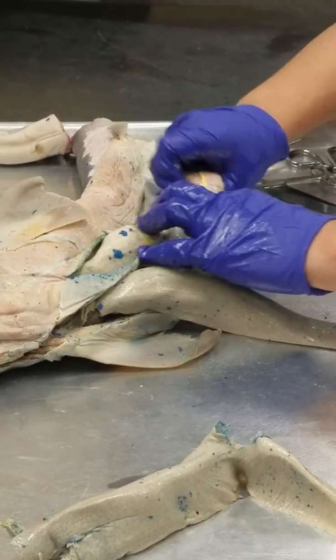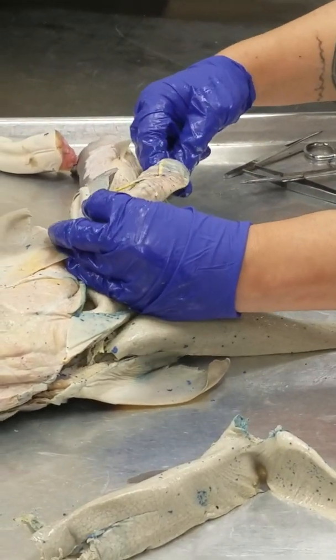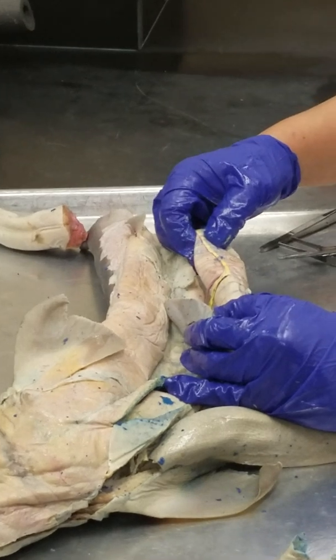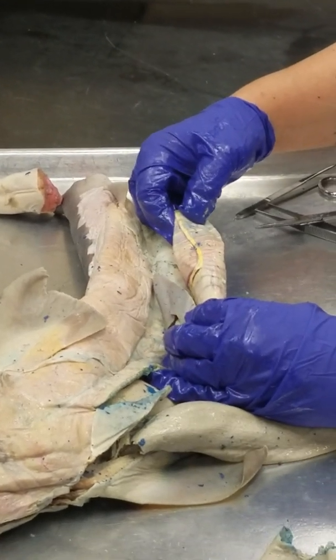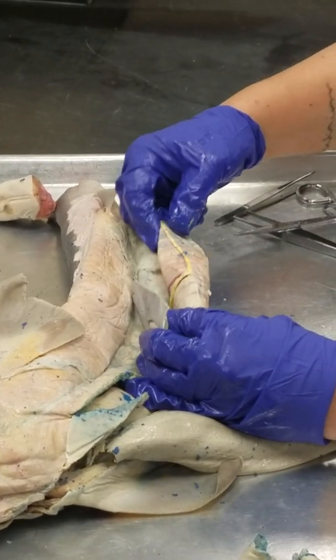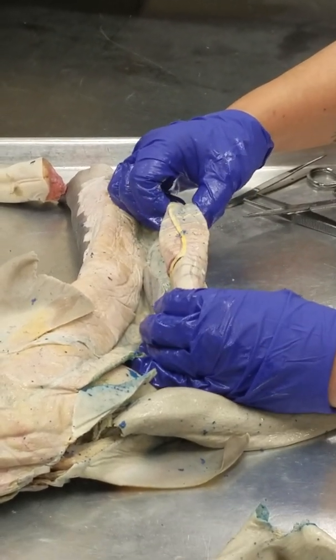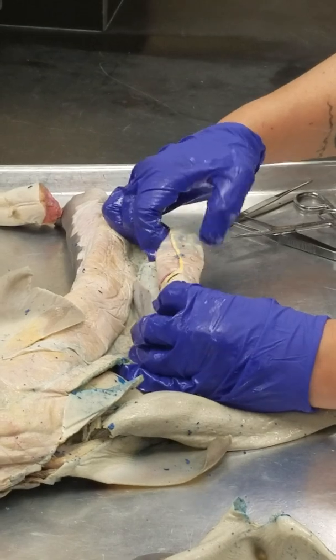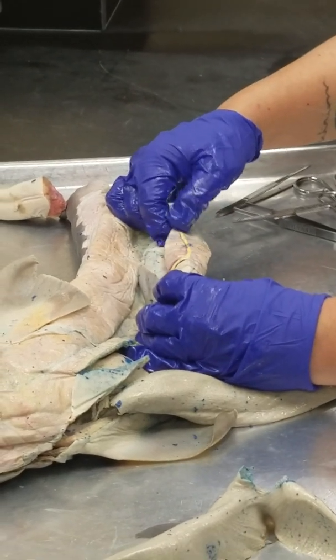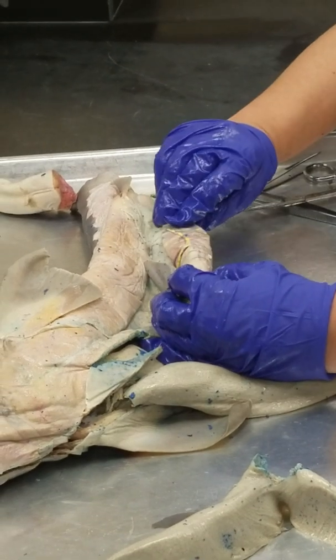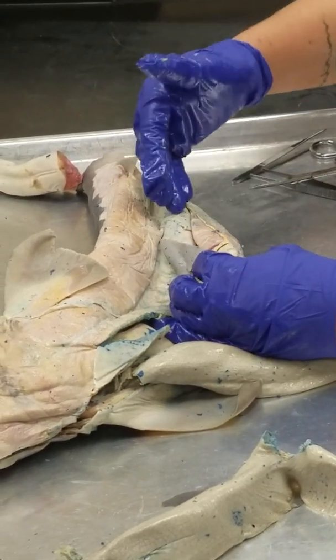And then look at this stripy intestine. This is called the large intestine, the valvular intestine, or the spiral intestine. Each of these stripes is a pair of blood vessels, and the yellow blood vessels are veins. They drain nutrients from this chamber into the digestive tract.